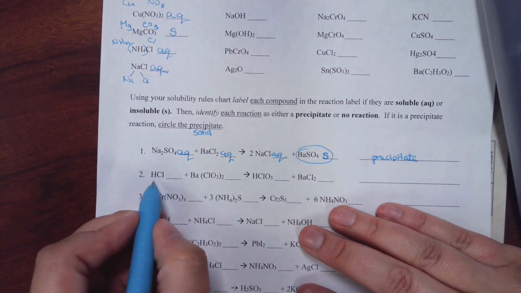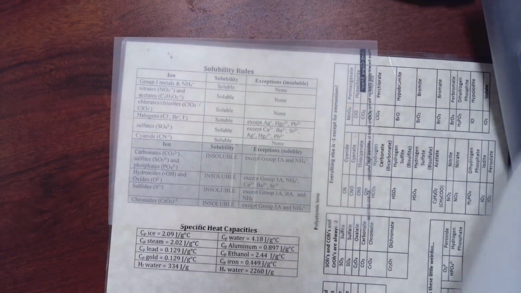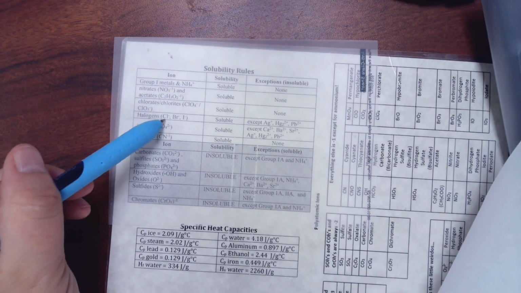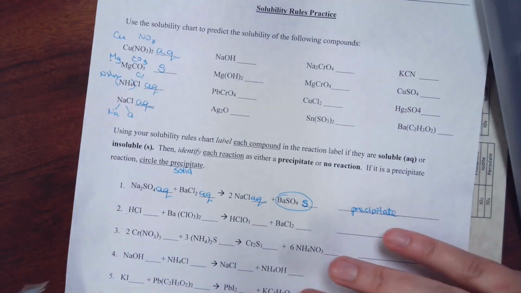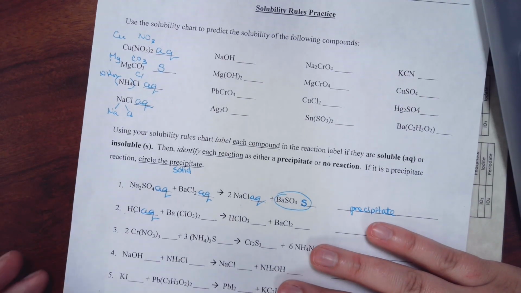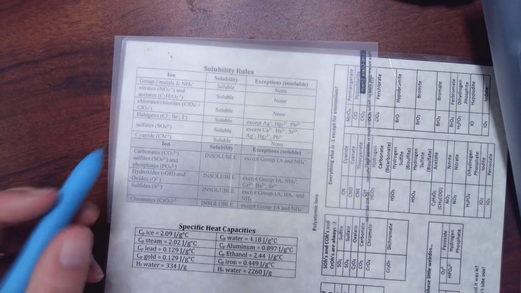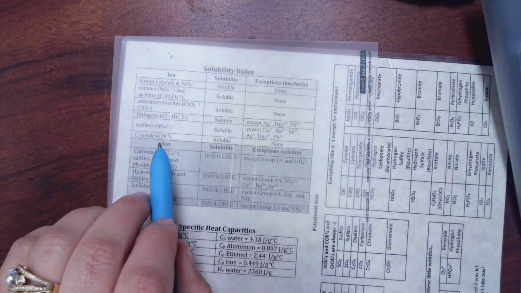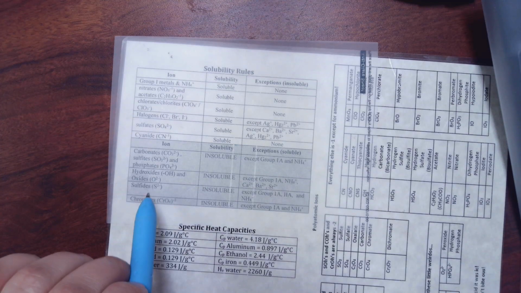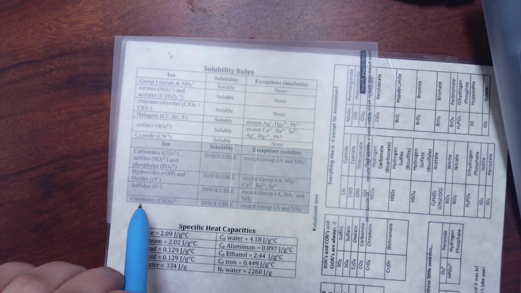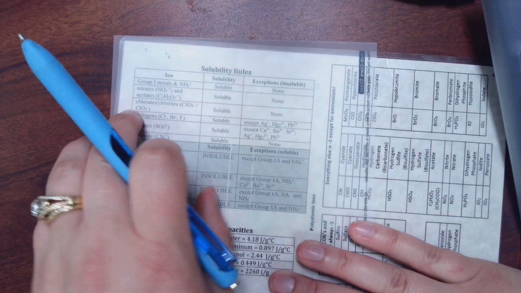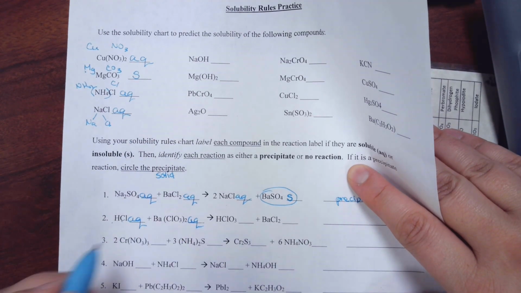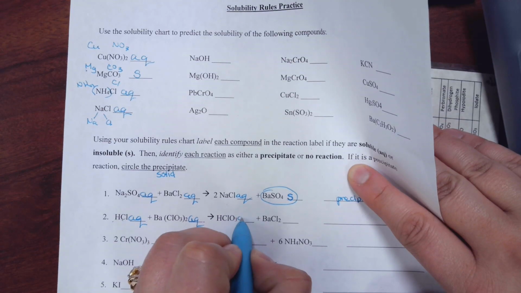All right, let's look at number 2. HCl. All right, hydrogen is not on here, but chlorine is. It is soluble except for silver, mercury, or lead. We don't have any of those, so this one is going to be soluble. Barium chlorate, ClO3. Let's go find our ClO3. There it is. ClO3, soluble, no exceptions. So that one's going to be aqueous. We just said ClO3 is soluble with no exceptions, so we can call that soluble.